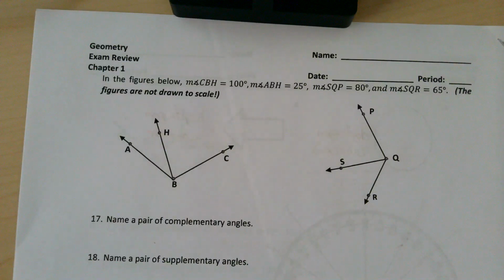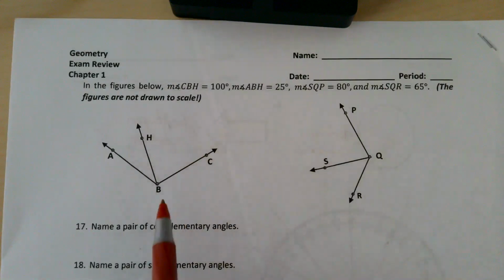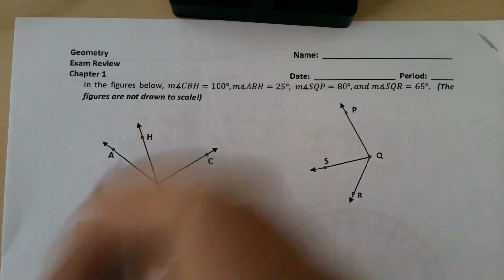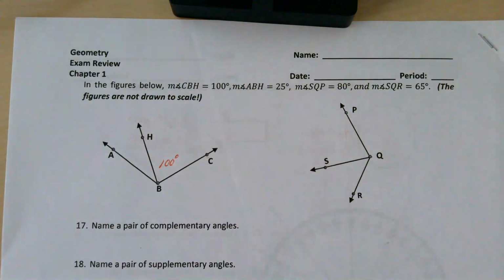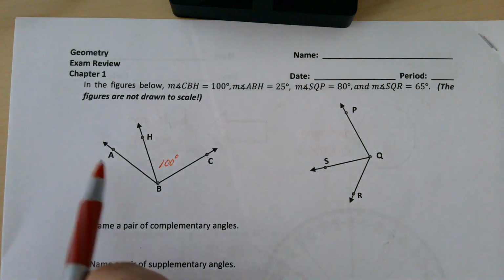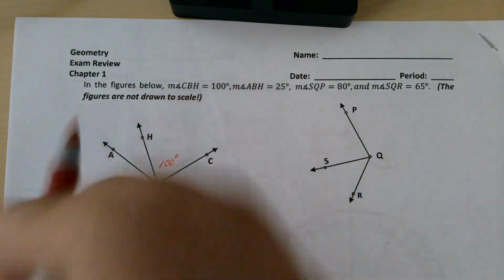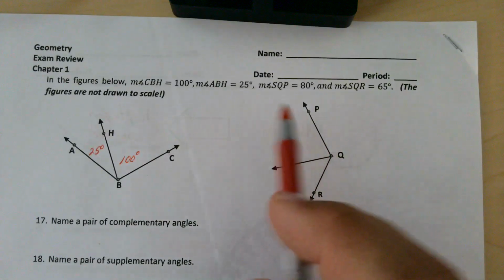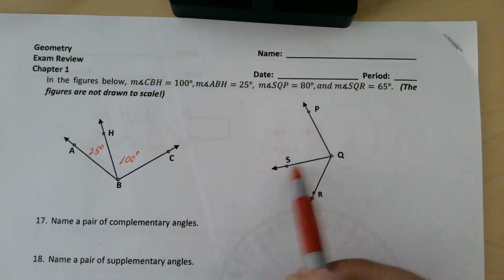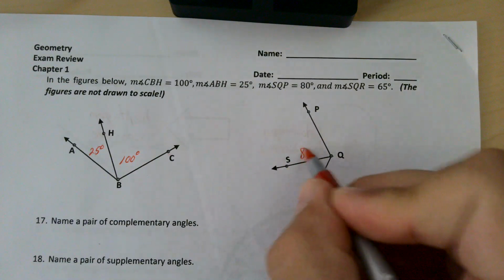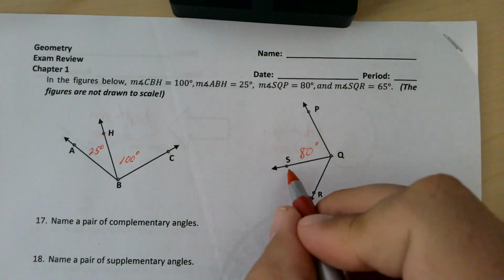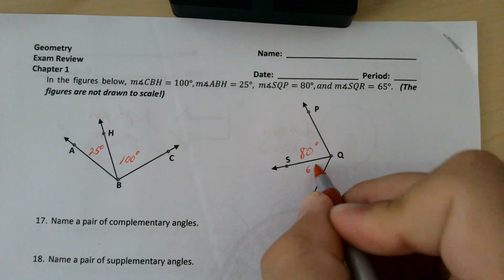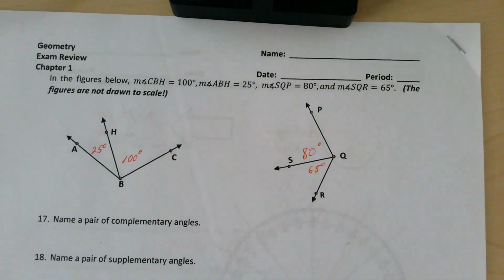Okay, last page of this practice, we start off by telling you that CBH is 100 degrees. I would fill that in. And we know ABH is 25 degrees. Then this next part, they tell you SQP is 80, and then SQR is 65. So we need to see those angles so that we can then answer the questions.